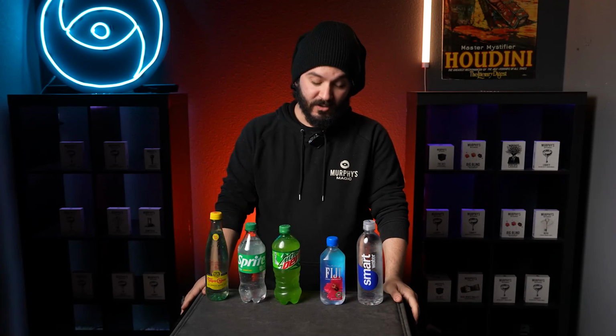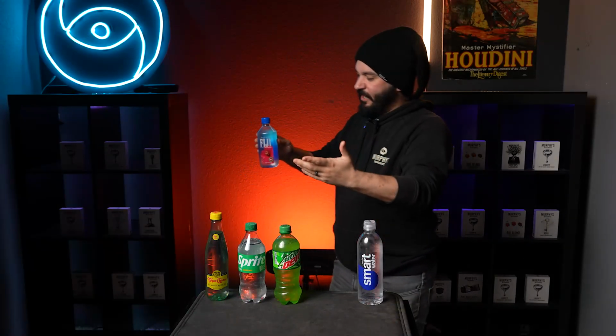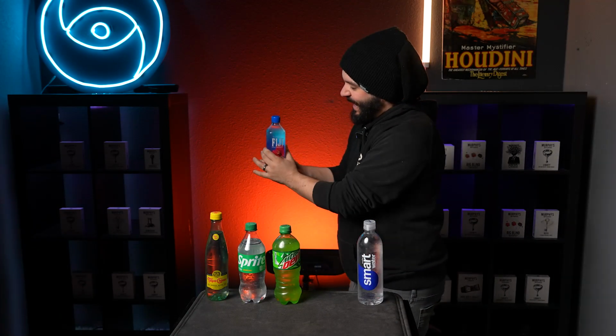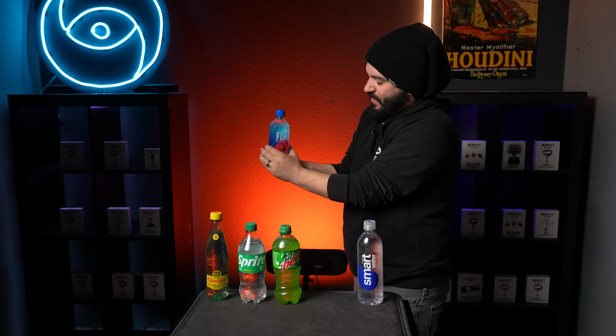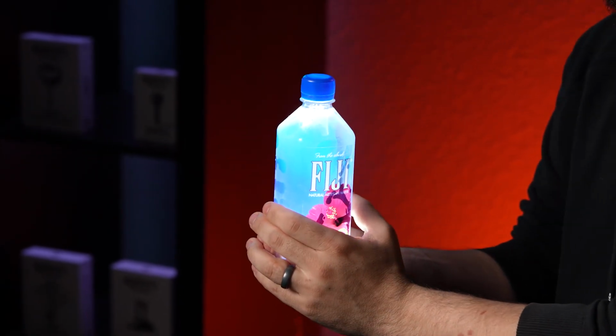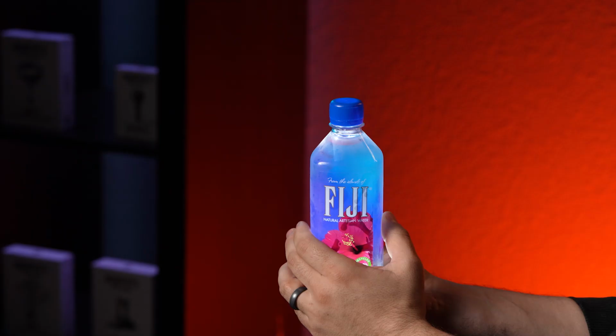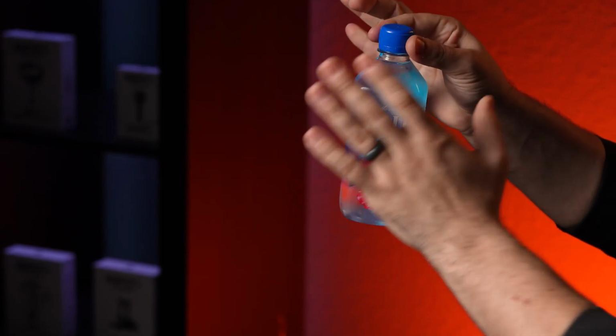And in fact, you can do this with any of these drinks. For instance, name any other one that's not the Mountain Dew. Fiji. The Fiji. So check it out. You take the Fiji and you can actually see the life that is inside. Ooh, there it is. Of the Fiji. Now, if you want to make it a little bit more beautiful, you could also make it seem like you take out the light by sucking it up.